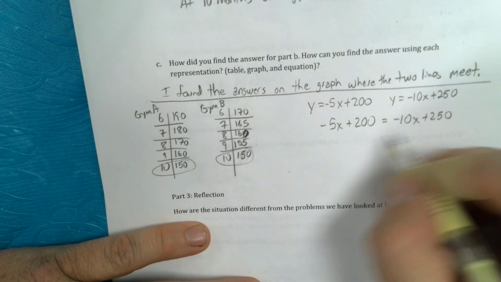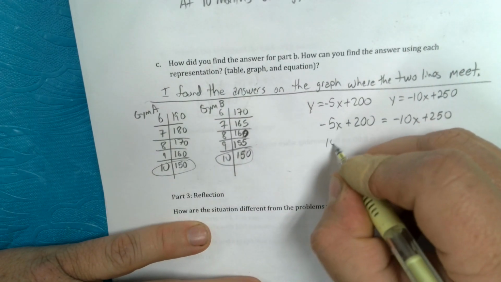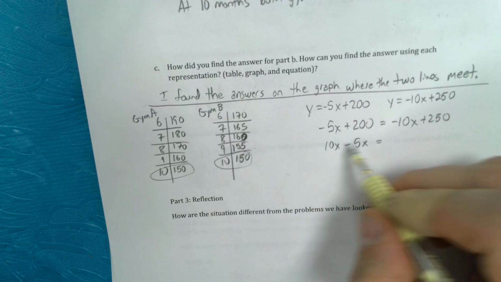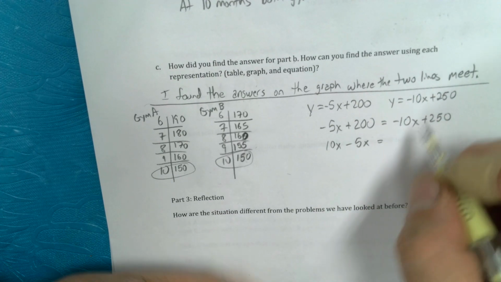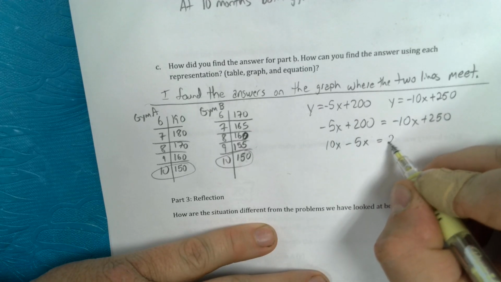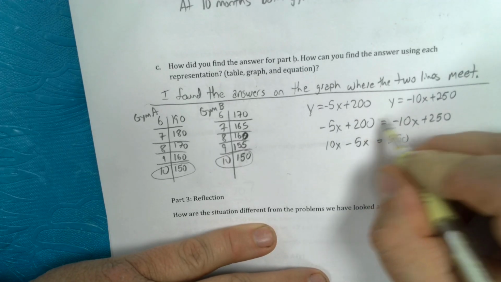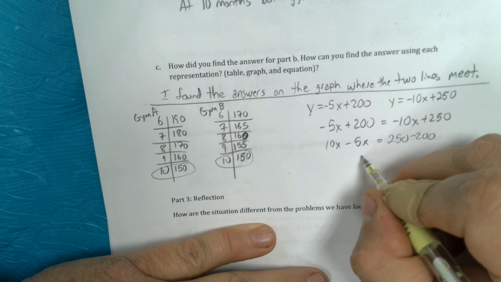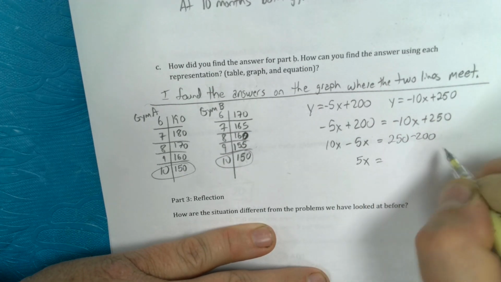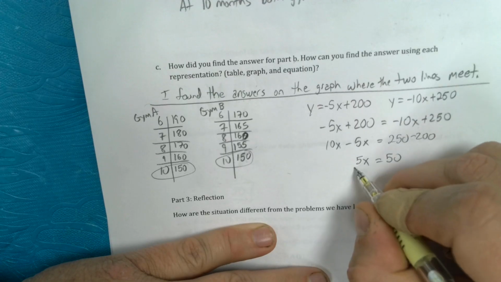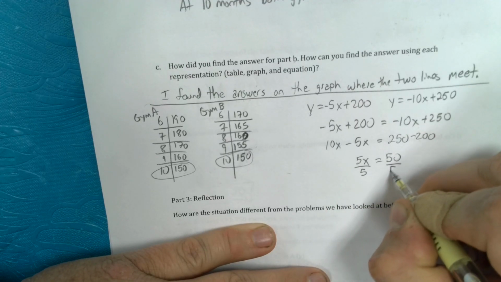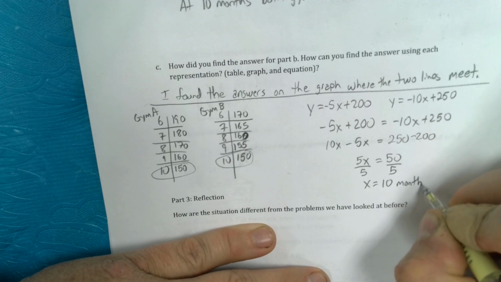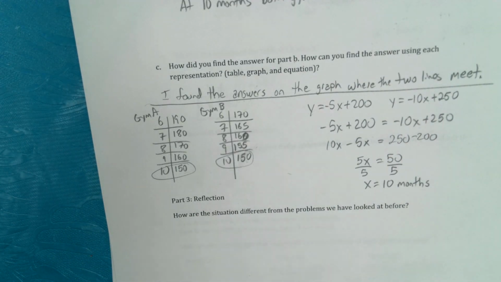First step, flipping. I'm going to take negative 10x and flip it on this side. I did it this way because this is going to create a positive value here. If you set them up the other way, you'll still get the same answer. I still have the 250 here, but this 200 has to flip to this side. Here I have a 5x. Here I have a 50. And if I divide both sides by 5, I have x equals 10 months.